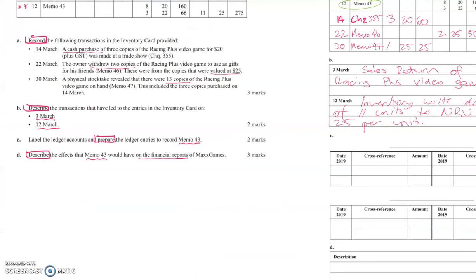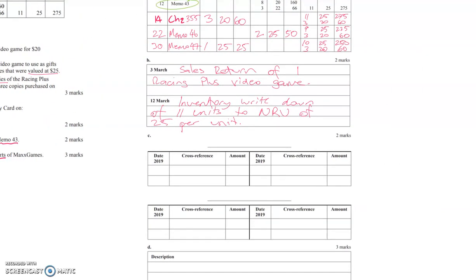So part C is asking us to label the ledger accounts and prepare the ledger entries to record memo 43. So again, the memo we just described above. So we know here that we have an inventory write-down. So name the ledger account, and the other side of that will be inventory. So in the ledger, the date of the transaction, we know that it is the 12th of March.